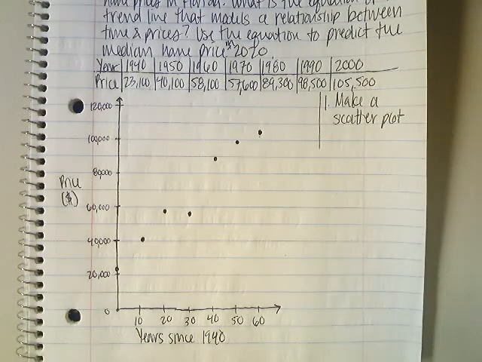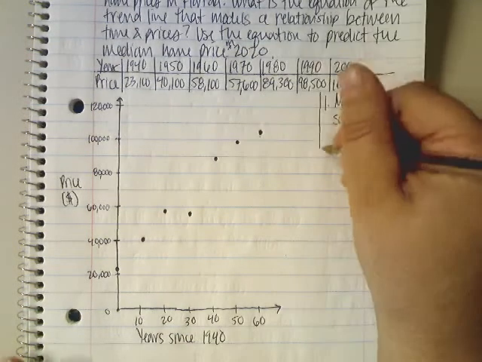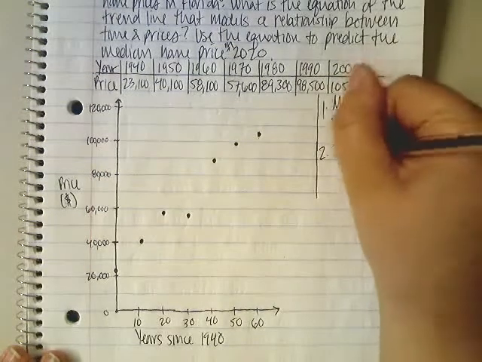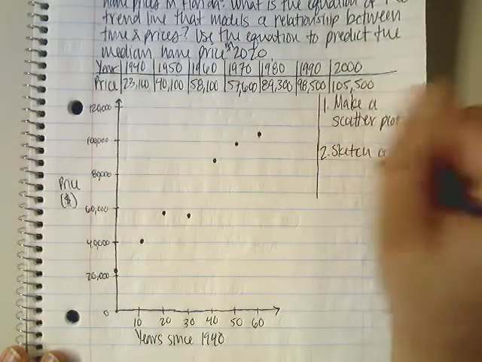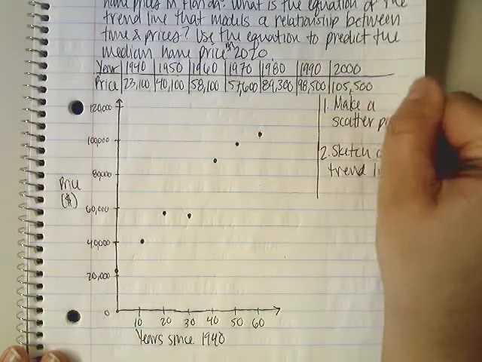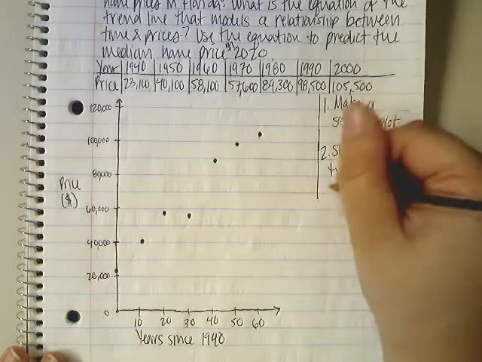Again, I was trying to be as precise as I could, but it's not perfect, especially since it's not on graph paper. So the next thing I'm going to do, step 2, is to sketch a trend line. And it's important that I get at least 2 points.